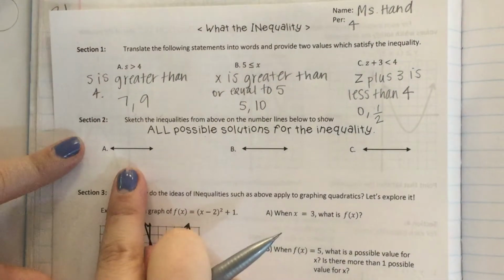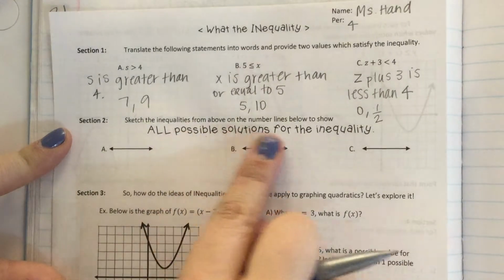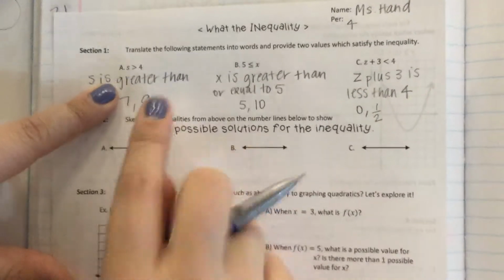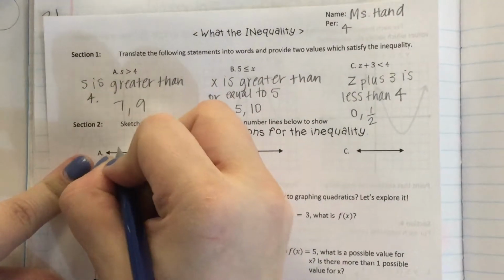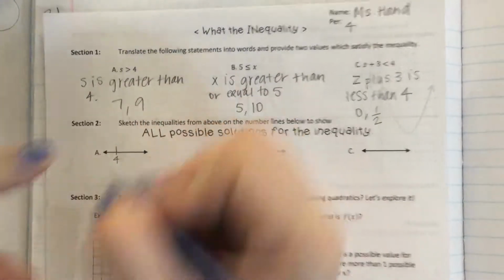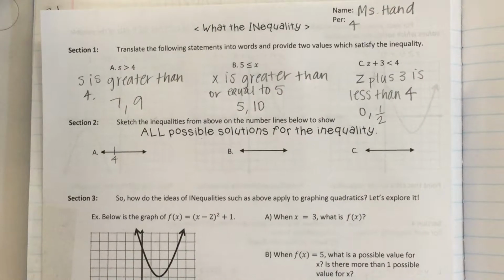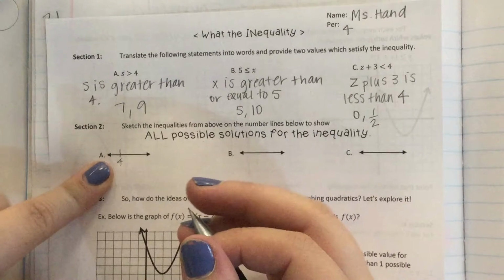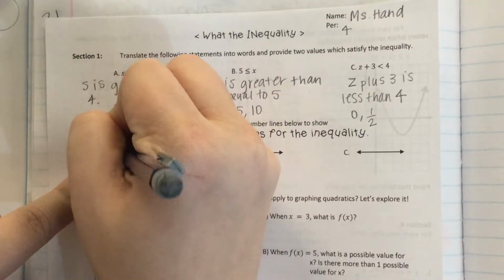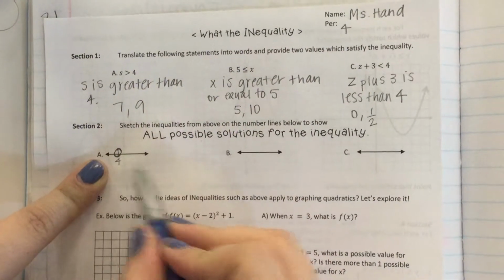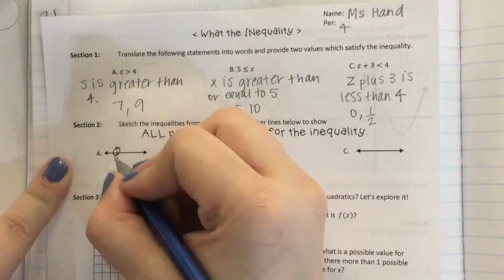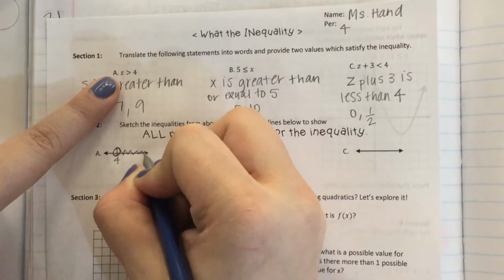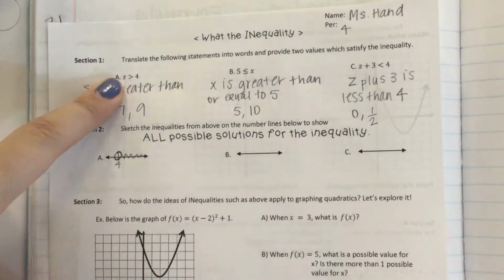Okay, so let's talk about this. Sketch the inequality from above on the number line below to show all possible solutions for the inequality. So z is greater than 4. Well, here's 4. Do you remember what kind of circle I'm going to put on 4? I represent them with open or closed circles. Open because 4 is not included, right? And then I'm going to go which way, left or right? Right, because it's getting bigger, right? That's the arrow. The arrow's pointing right.